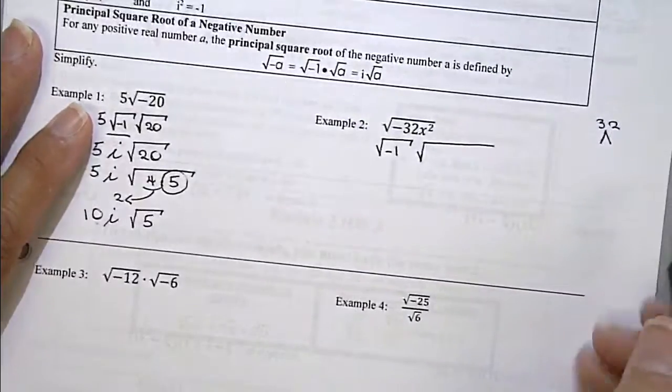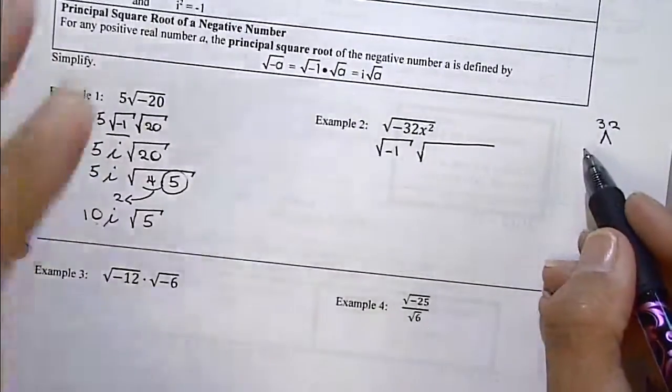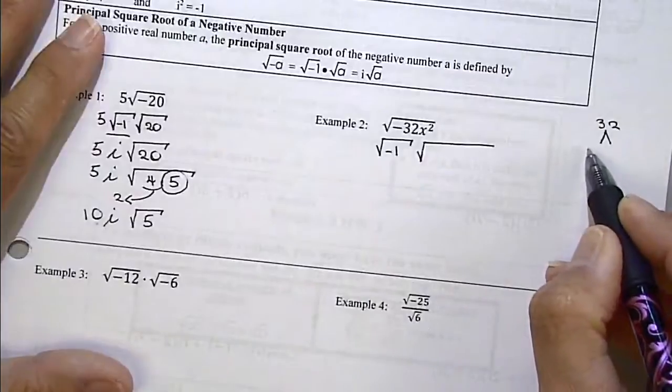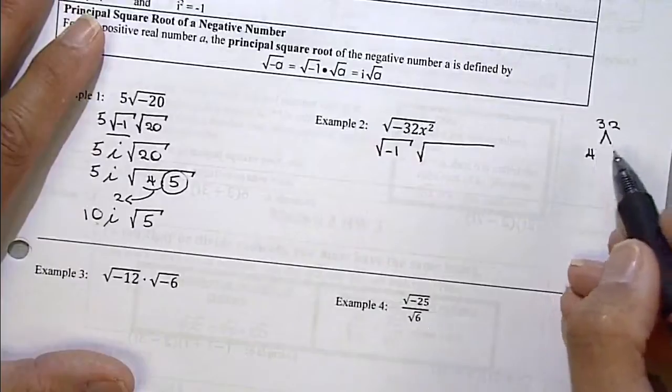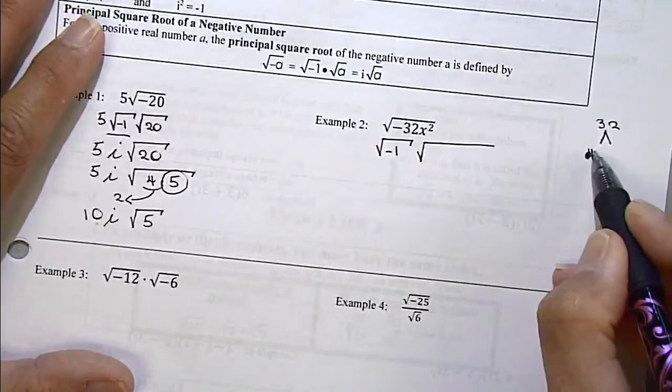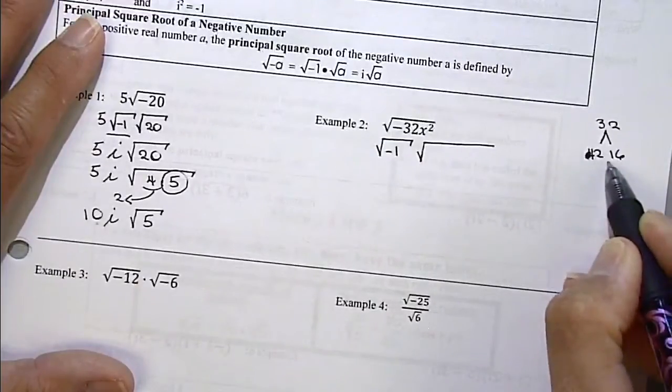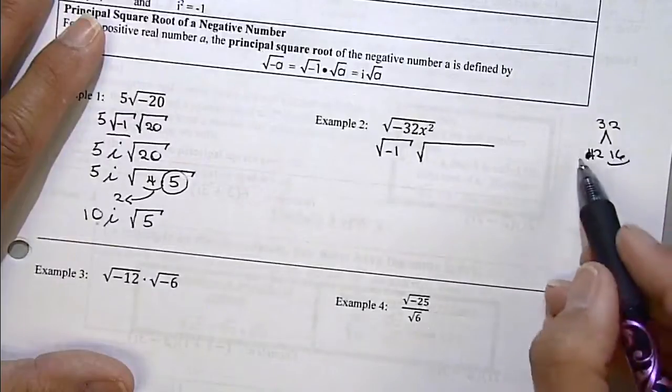What does 32 factor into? Did you say 4? So we got a 4, divide it by 4. Could you say that again? Yeah, that might be quicker, huh? 2 and 16. Oh, wait, there's my perfect square, right? You found that right away.